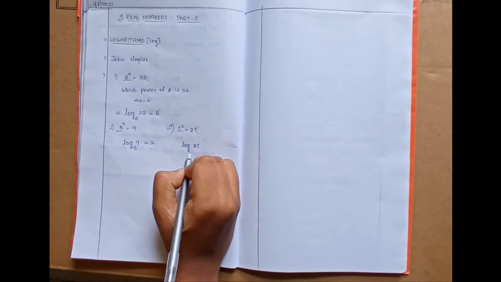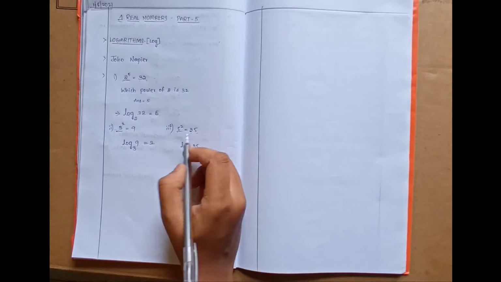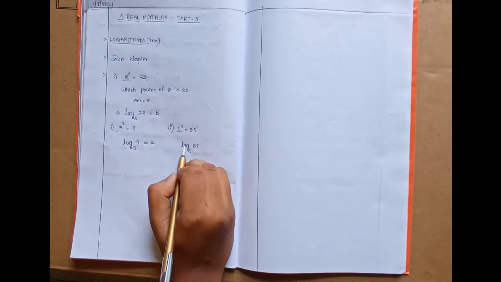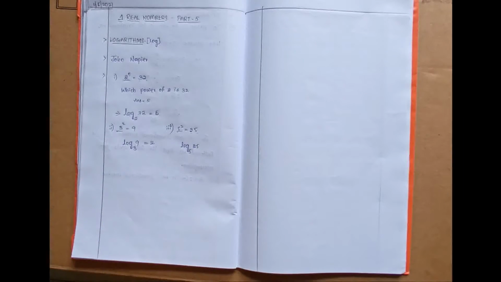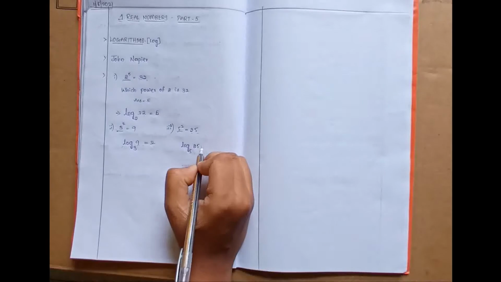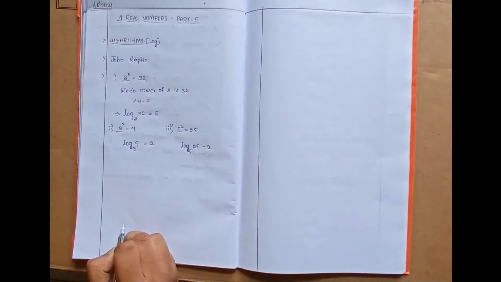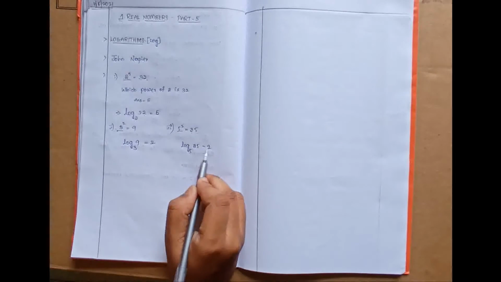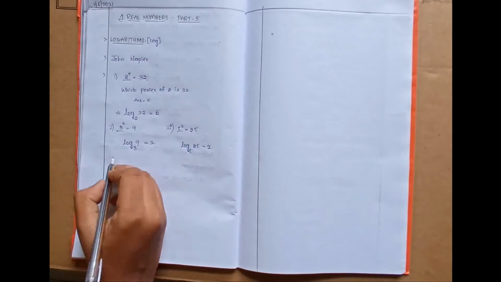We should write the base at the corner of the log, and here we write the 25, and the square becomes the answer. Log 25 to the base 5 is equal to 2.